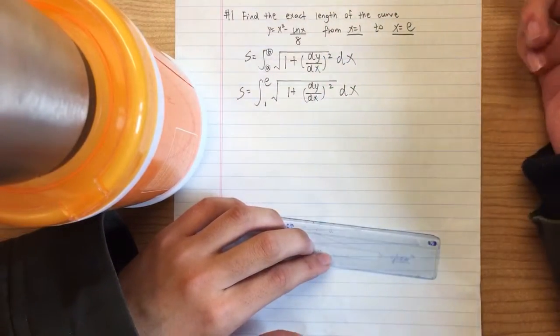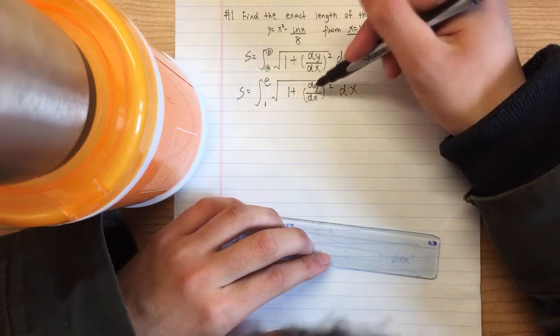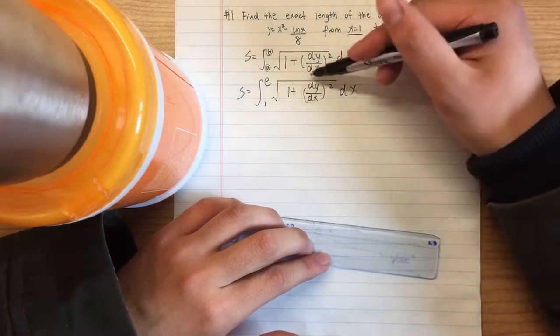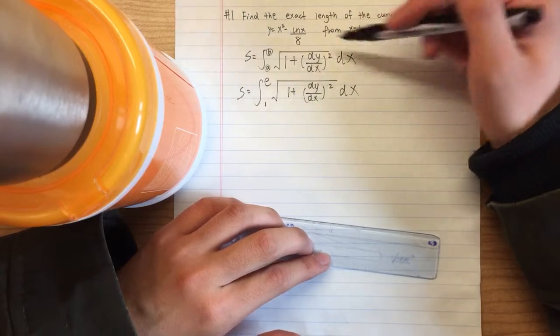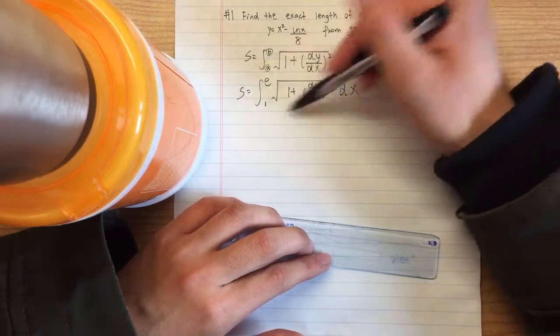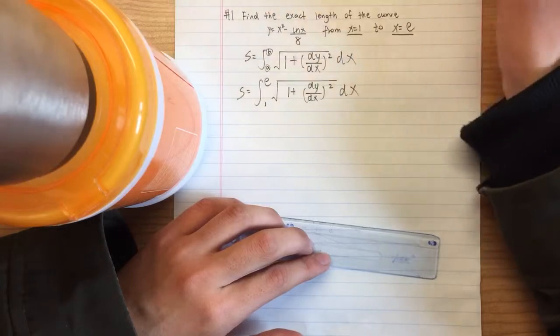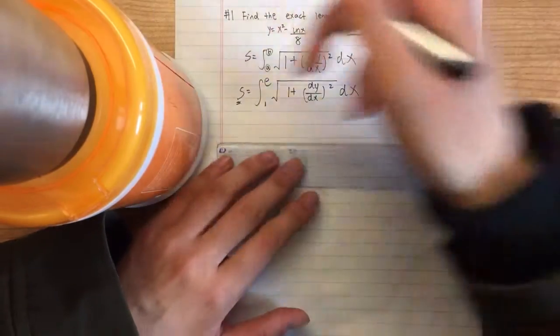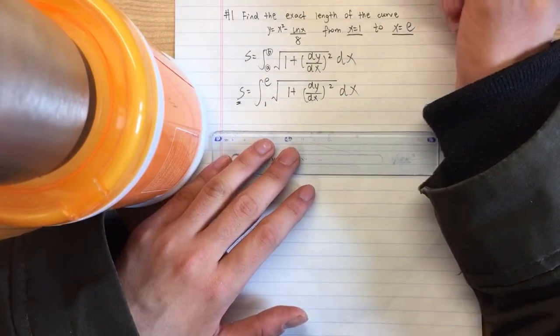And now we need to calculate the derivative of this function. If we can find the derivative and calculate the integral, after that we can find the arc length. So first we need to calculate the derivative.